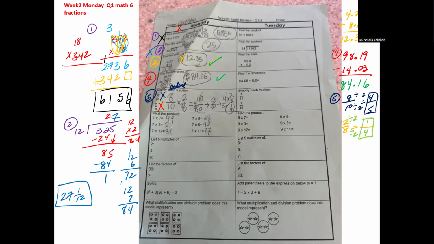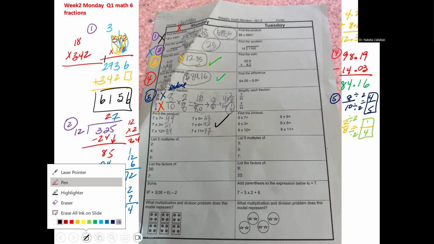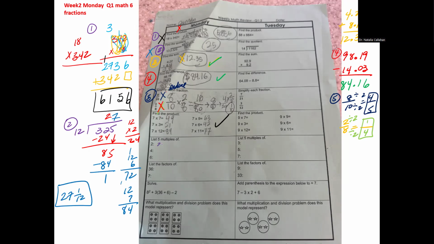So here I go. 49, 21, 84, 63, 42. Good. These are good. All right. List multiples of 2. What did you write down for that? 2, 4, 6, 8, 10, 12. Yeah, you can keep going. Whatever you want, right?